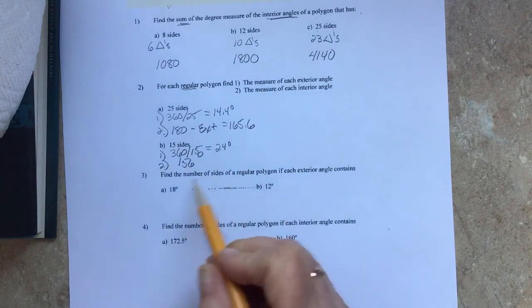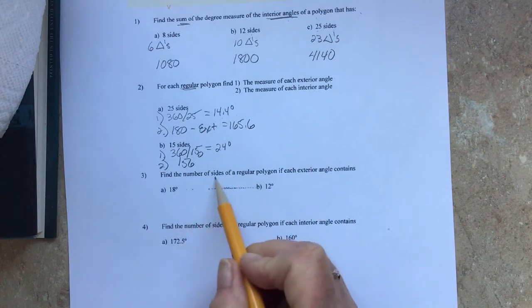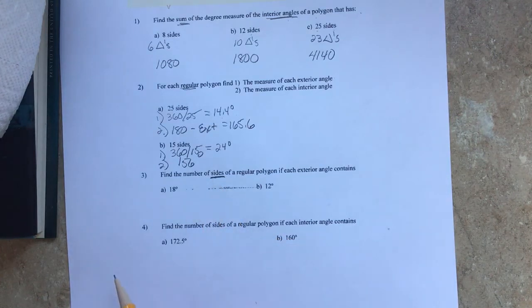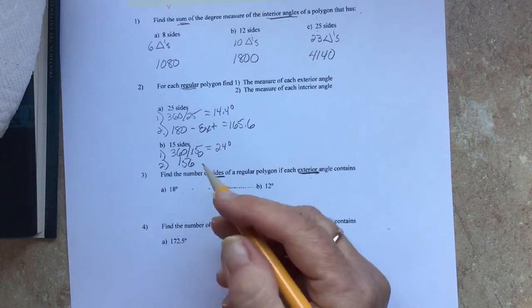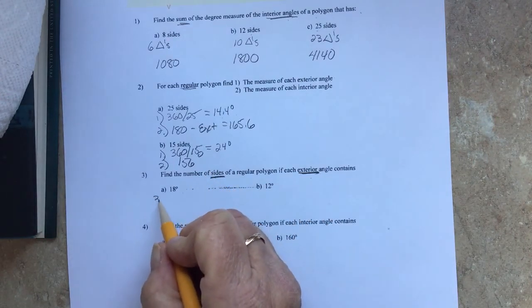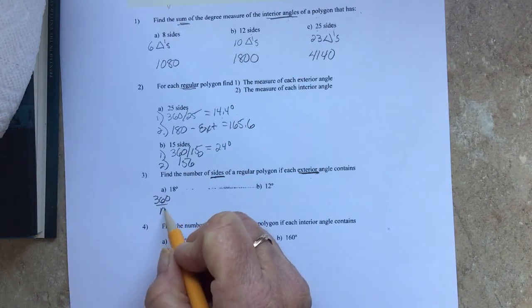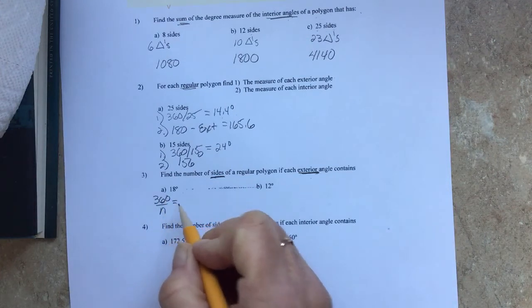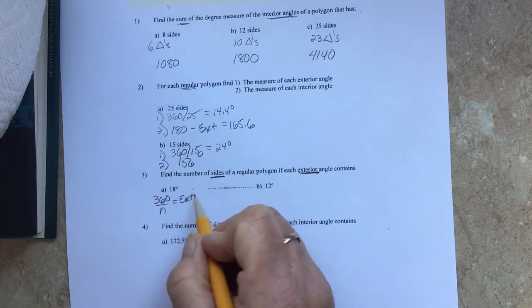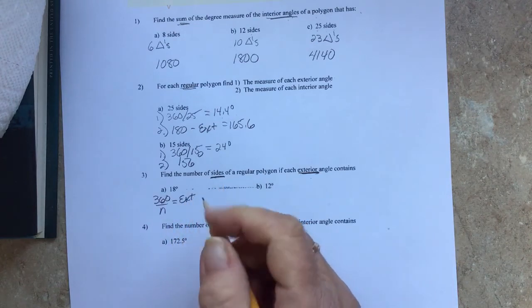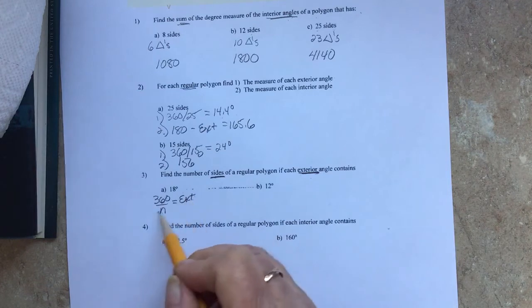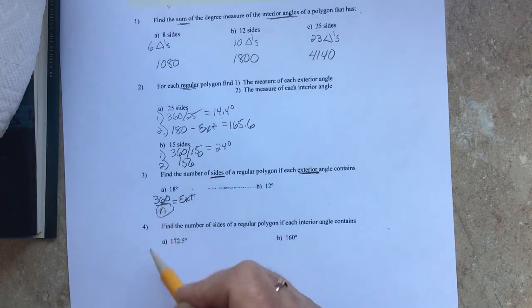Okay, now they're making you work backwards on this one. We want to find the number of sides if the exterior angle contains 18 degrees. Well, we know to find an exterior, we do 360 divided by the number of sides. So now if we plug this in, we want to find n.